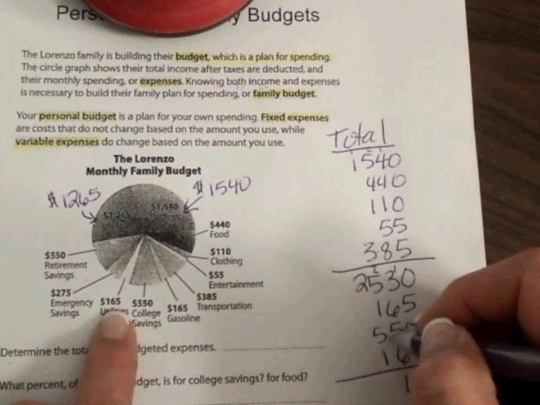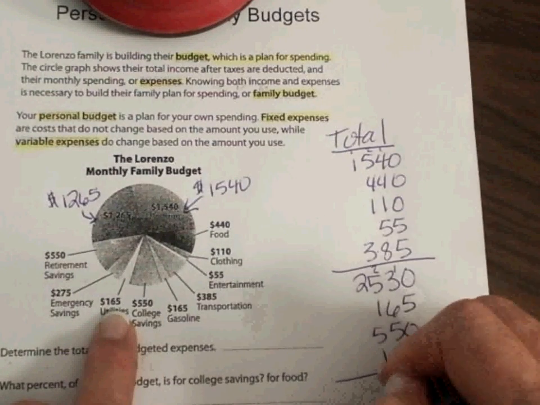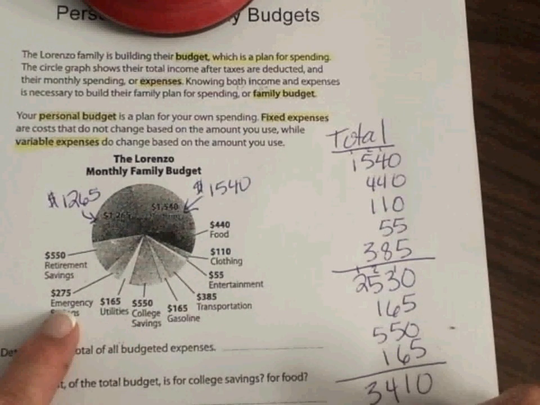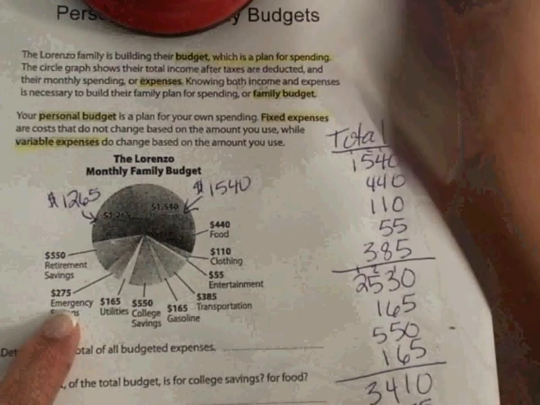See, 10, 11, 12, 13, 14. It just takes a little while. And I'm off the page, I think.